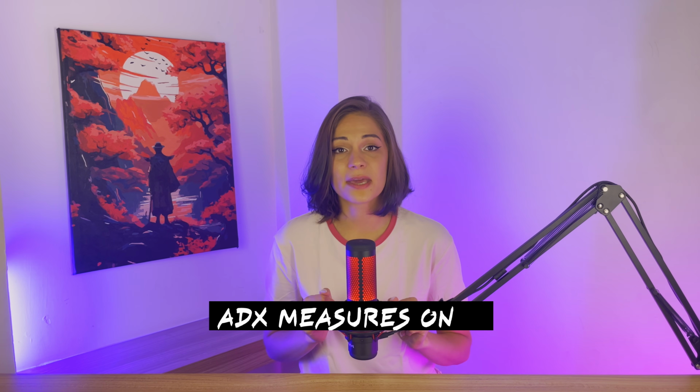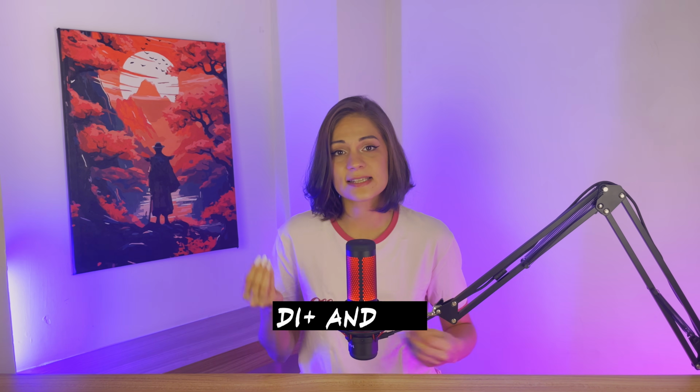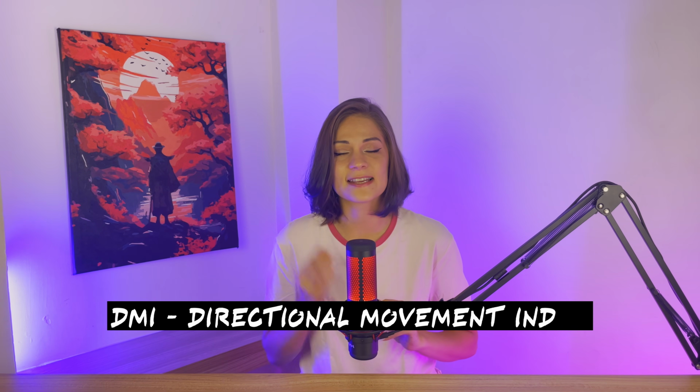But since ADX measures only the strength of the trend, it is conditionally useless without an indicator that determines the direction of the trend. Therefore, it's often used in combination with an indicator showing positive and negative directional movement, also known as D plus and D minus. And in this case, these lines are blue and red. Well, the indicator combining ADX with D plus and D minus is called DMI, Directional Movement Index. And in fact, on Quotex and most brokers, we see DMI and not ADX. So again, the treacherous brokers are against us.